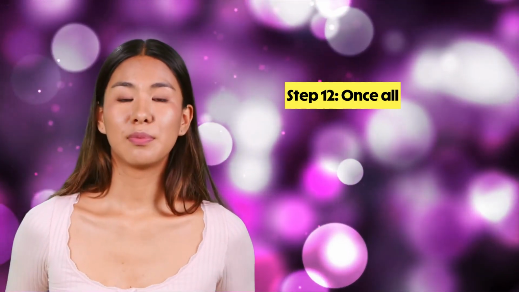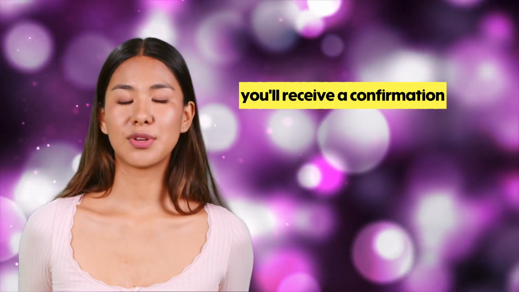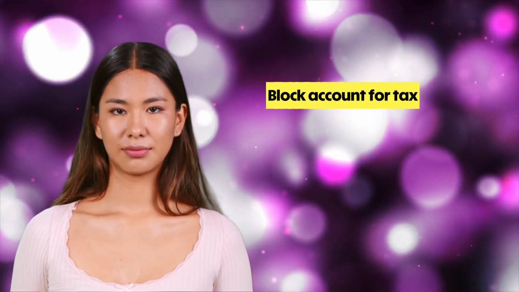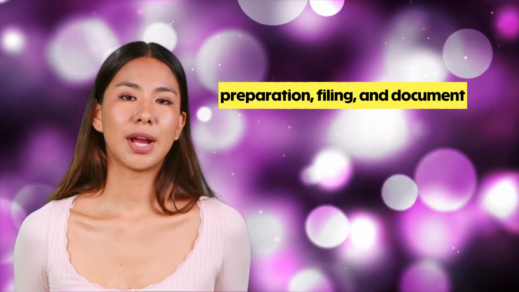Step 12. Once all verification steps are complete, you'll receive a confirmation message and have full access to your H&R Block account for tax preparation, filing, and document management.